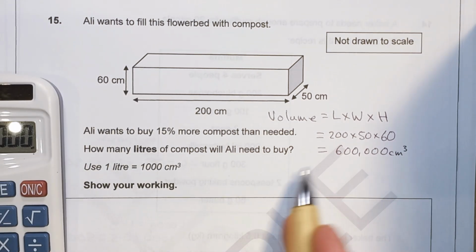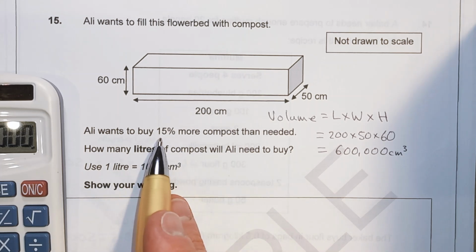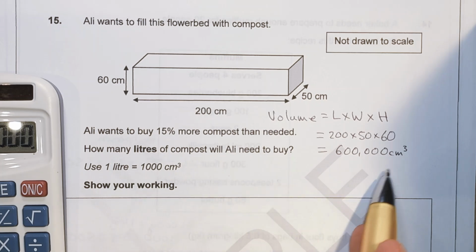Now, we've got 2 things to do. We need to turn it into litres, but also he needs 15% more compost. So I'm going to do the converting first, because I know that by converting, my number's going to be smaller. So it just seems easier to work with a smaller number.